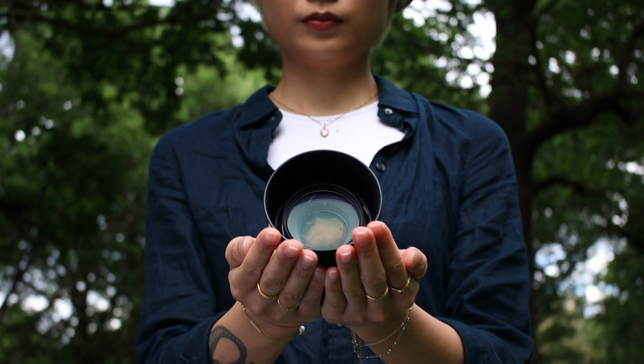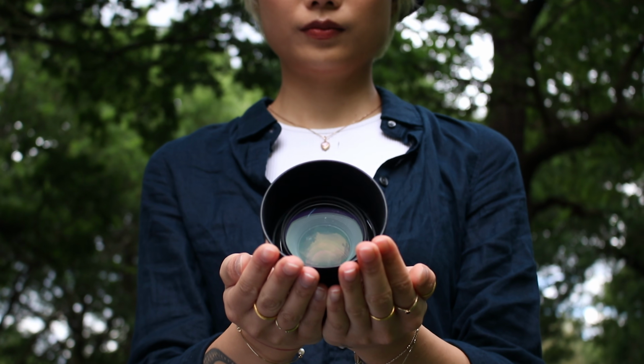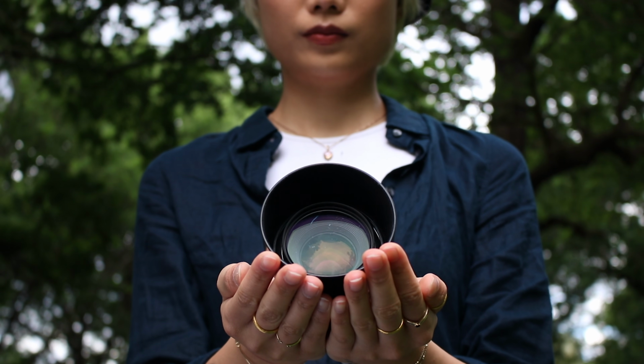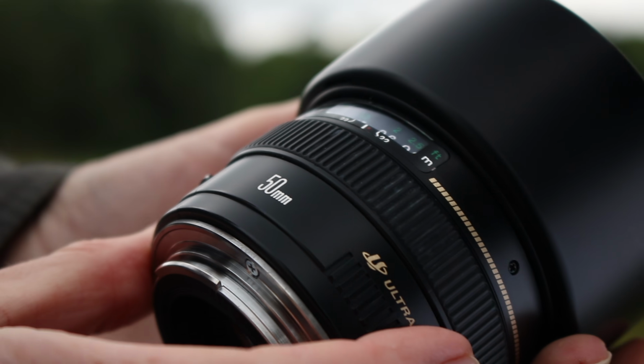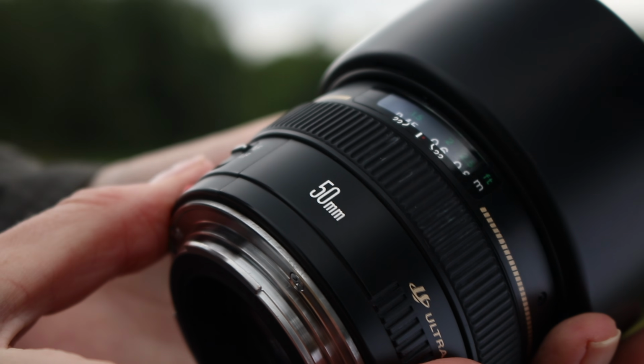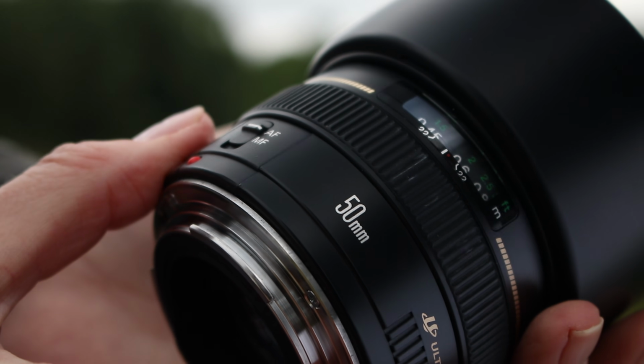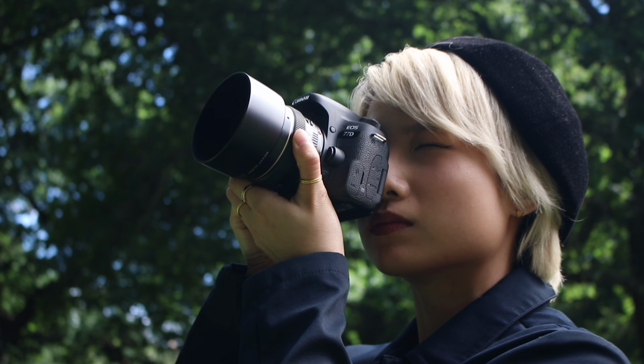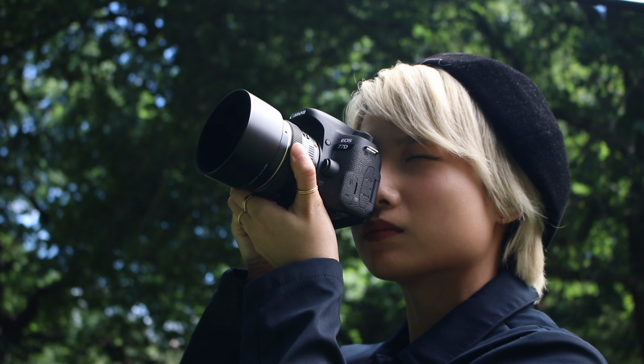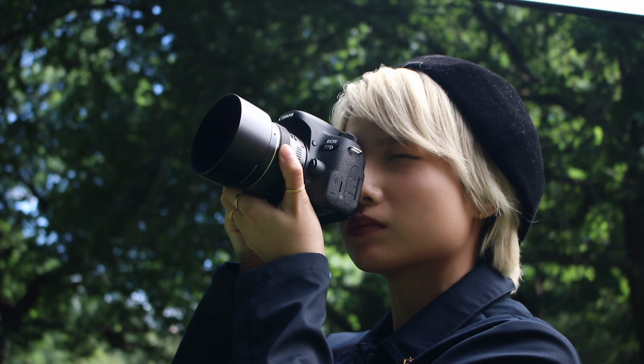The EF 50mm f1.4 allows more light, enabling filming in dimly lit environments, and it also creates more bokeh, that blurred background that everyone loves. If you're filming yourself with the camera on a tripod, the 50mm lens would be a better choice over the 24mm.